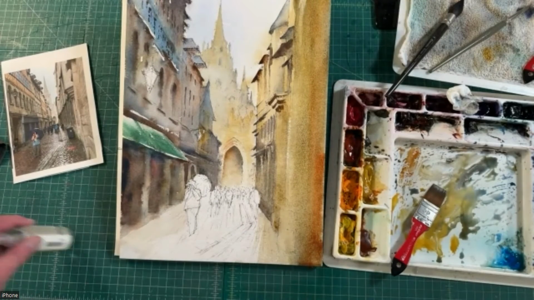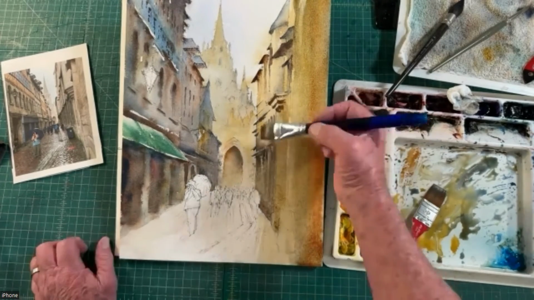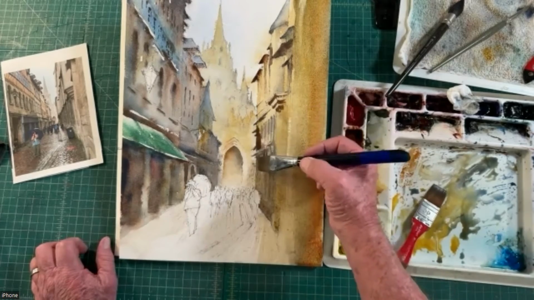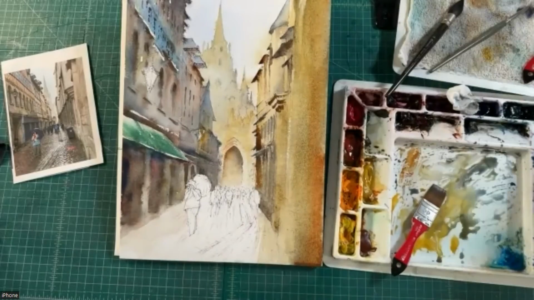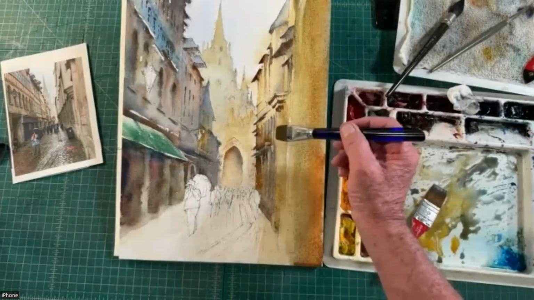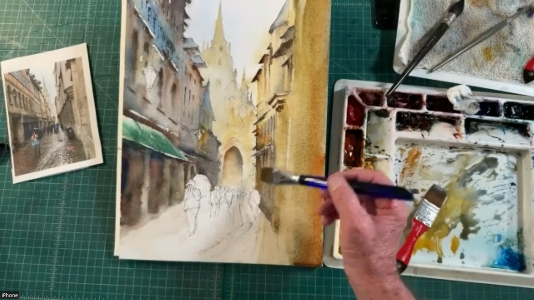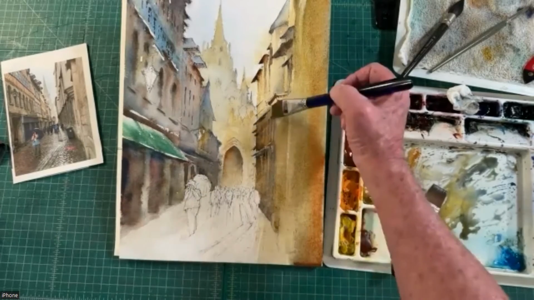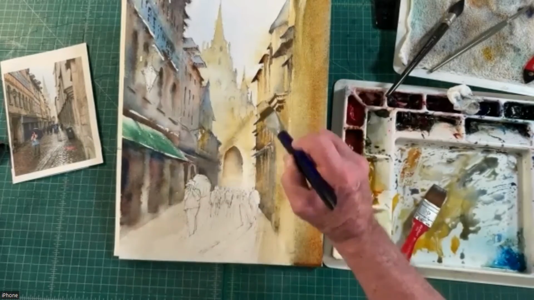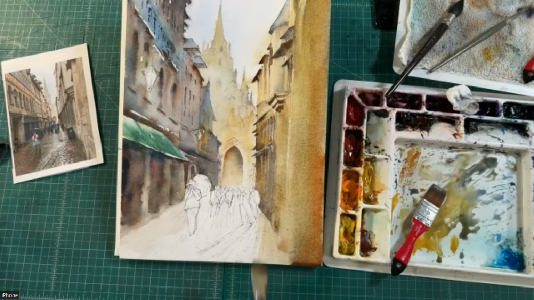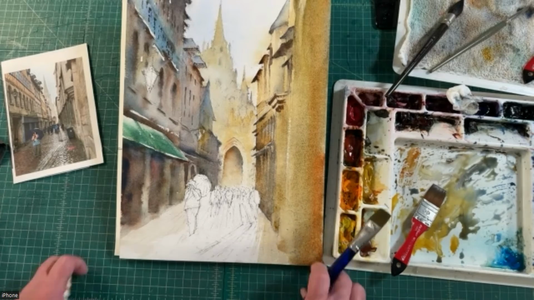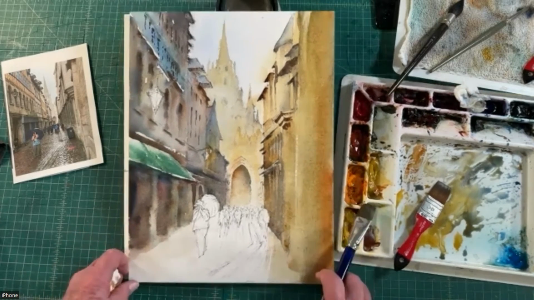All right, now we'll let that dry. I want to definitely get this a little darker over here along the edge. Clean my brush, wipe all the water off of it, and then drag that back towards the viewer a little bit. All right, as we get down into the street, we're going to get darker, but I have to let this dry first. So hopefully you can all see.